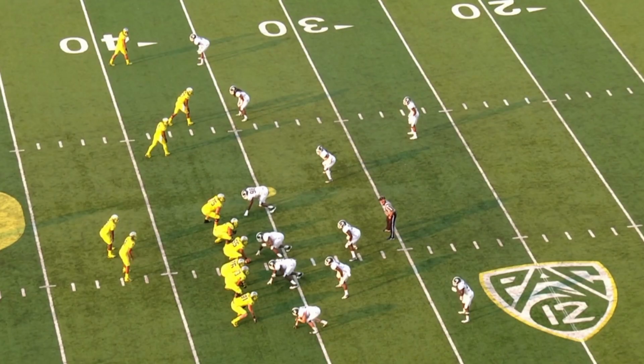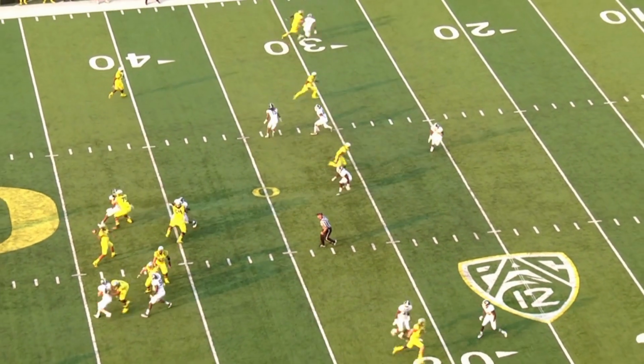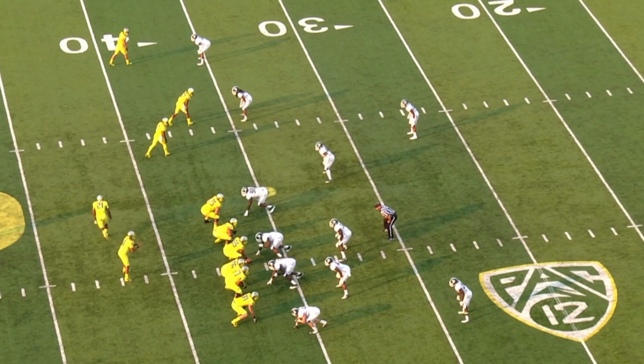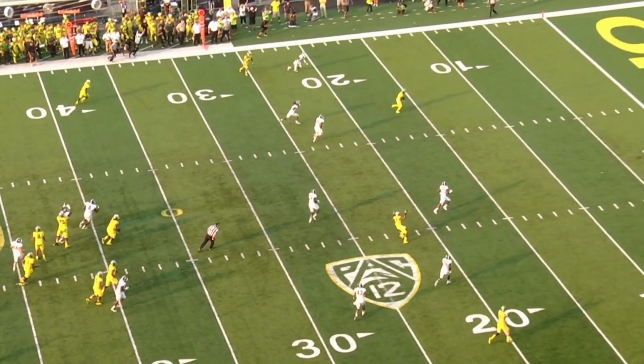Next one here, this is one of my favorite 4 verticals to be able to do what I'm used to calling swap. So the 3 and the 2 switch. Watch up top. The 3 and the 2 switch. There's the seam. Guess what the landmark is? You're welcome.